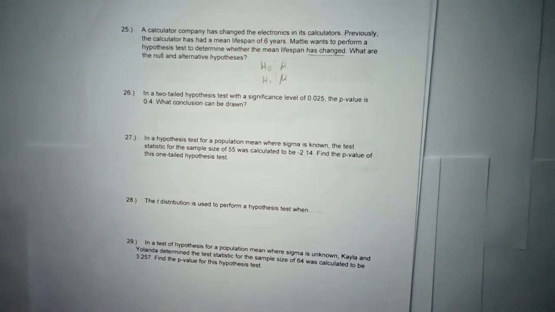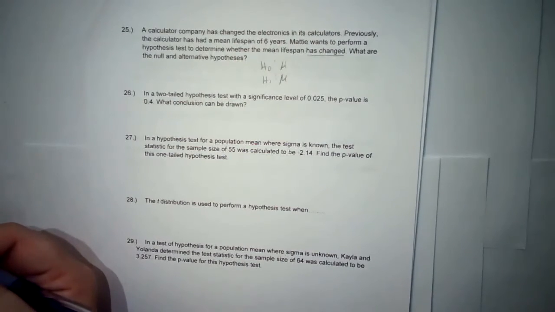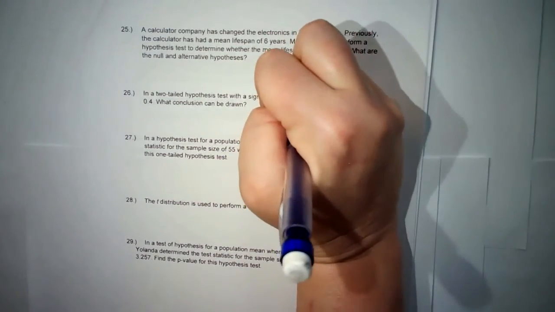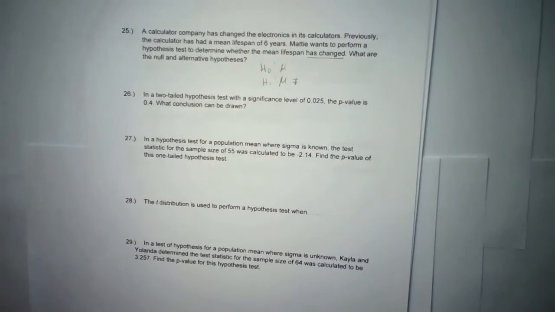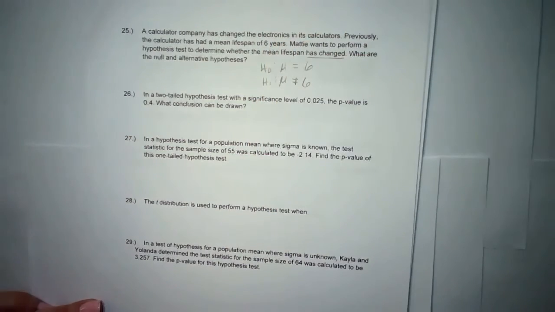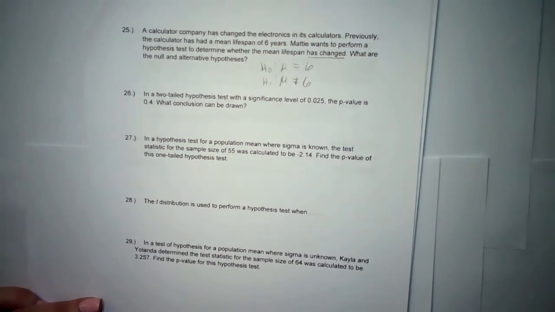What do we think has changed? What do we think we're going to use? Not equal to. It didn't really say that it's worried it's higher. It didn't really say it's worried it's lower. It just wants to know, is there any change at all? Any change at all, you would do both tails, okay? And that would be the 6. And the null would be equal 6.